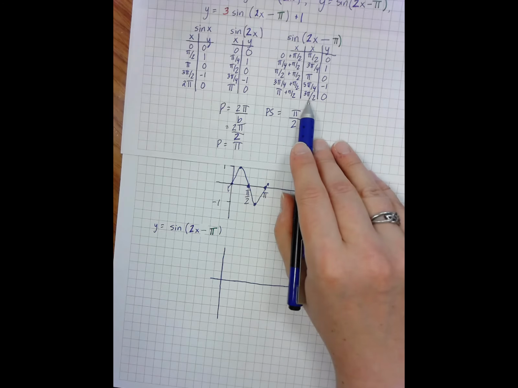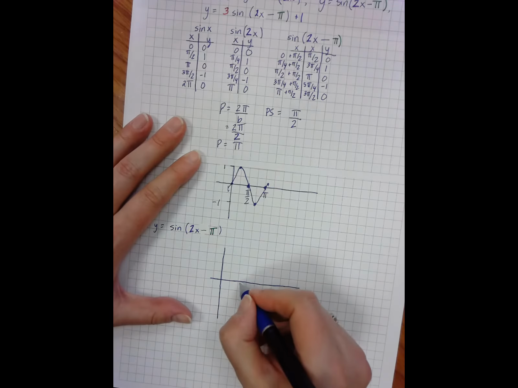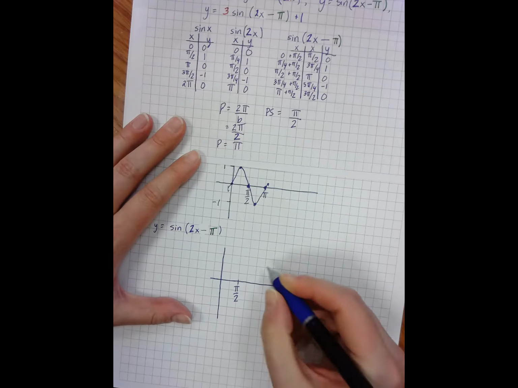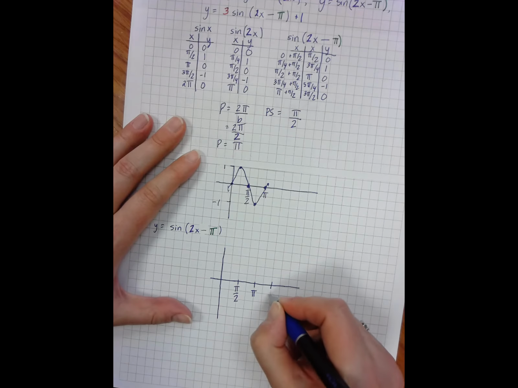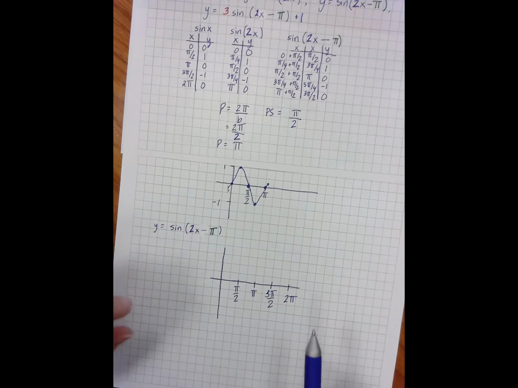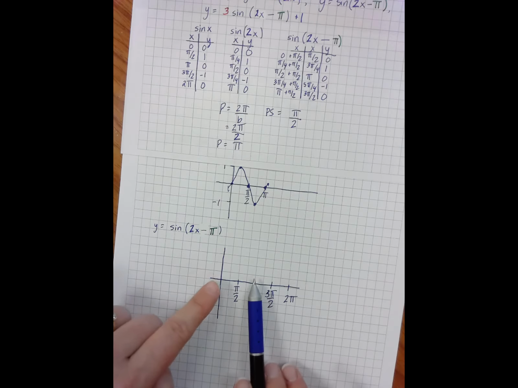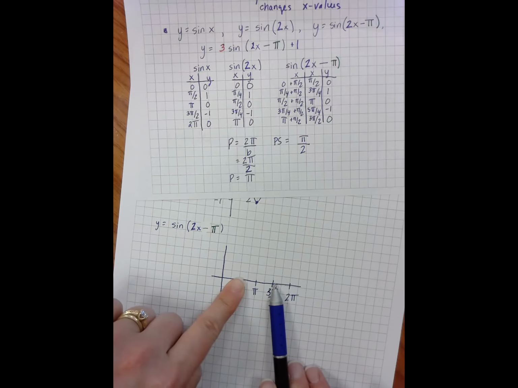Sorry, actually, I'm going to be looking at a smaller portion. So we have pi over 2, pi, 3 pi over 2, and 2 pi. It works out that I'm taking this picture right here, and instead of it being here to here, I'm moving it here to here.